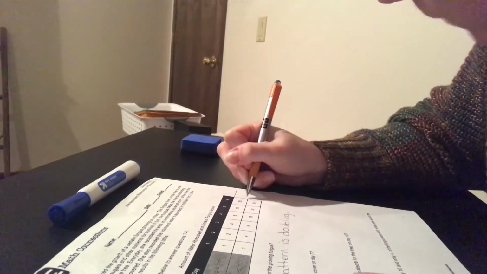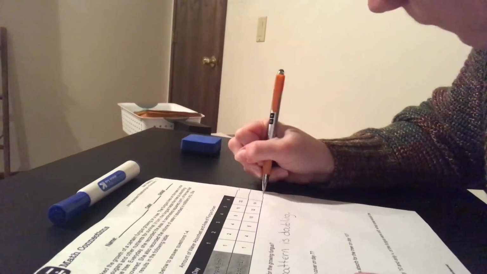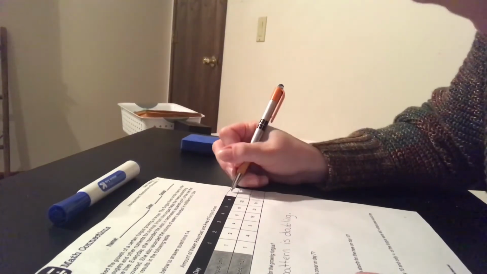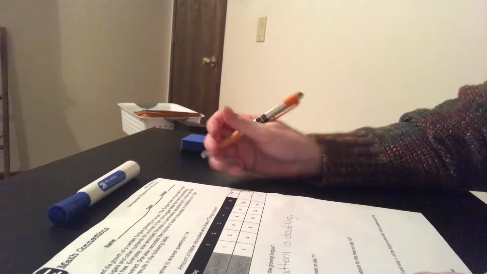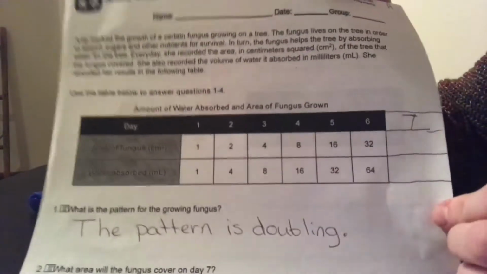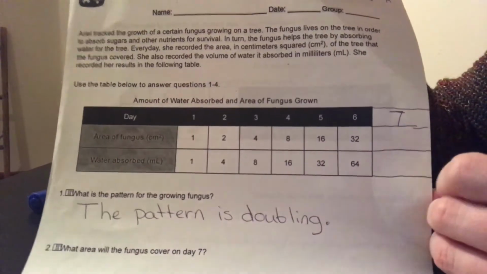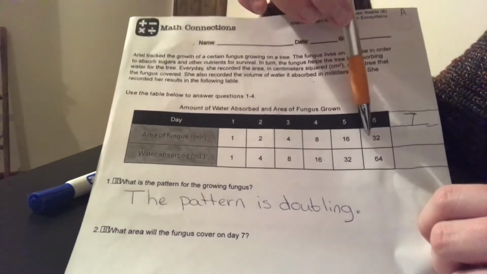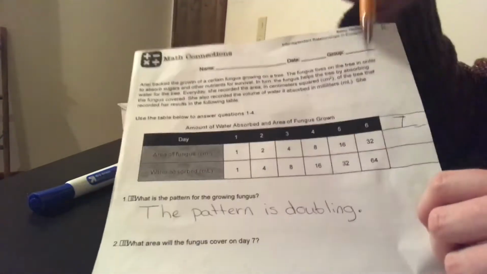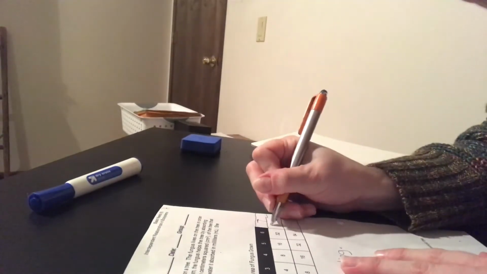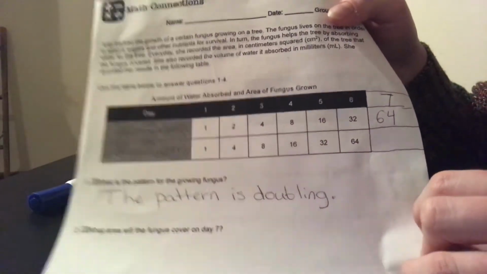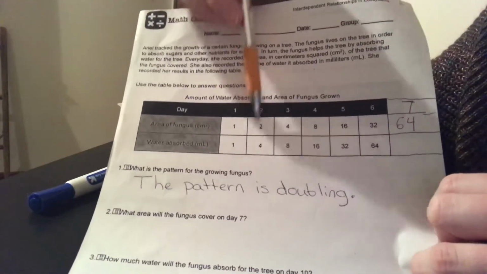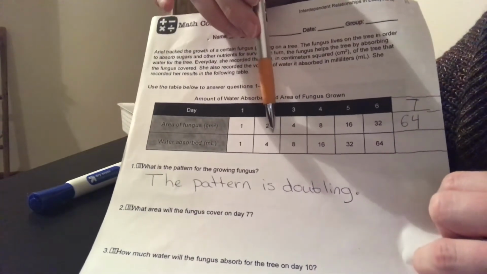So it is asking us to extend our graph, but we don't have that information, so we're going to have to make our information. When it asks us to extend our graph, I like to actually do that myself, so I went ahead and extended it just like this. I wrote day 7 right over here. So I know that the pattern going across the top is doubling. So 32 doubled is 64. So I know that on day 7, the trend would be 64 centimeters squared. Then I know that I was doubling between the area of fungus, and it doubled the amount of water absorbed.